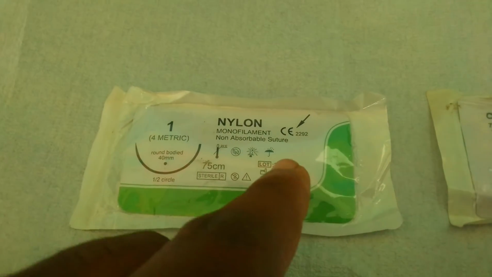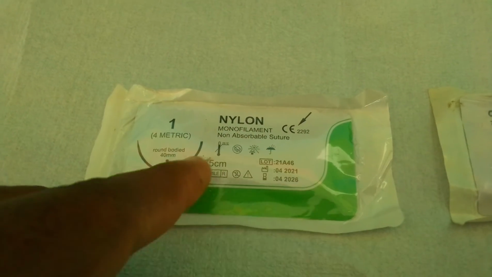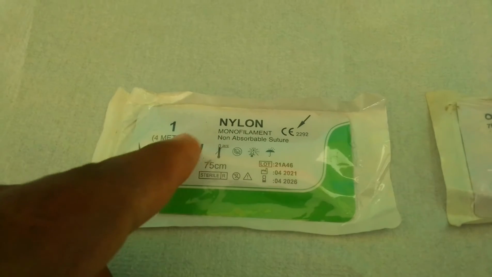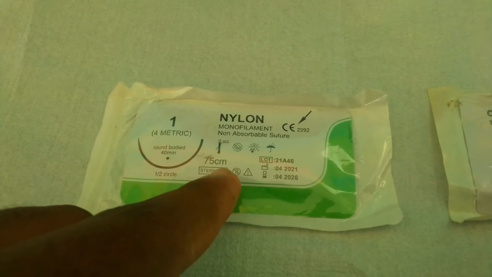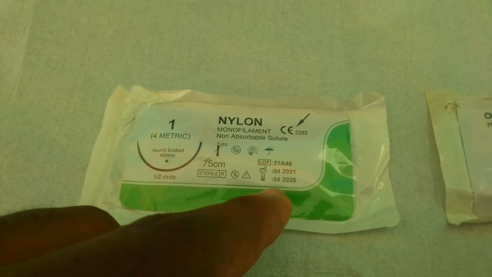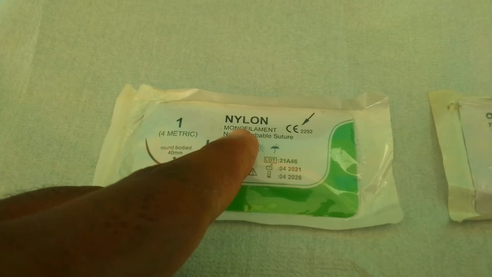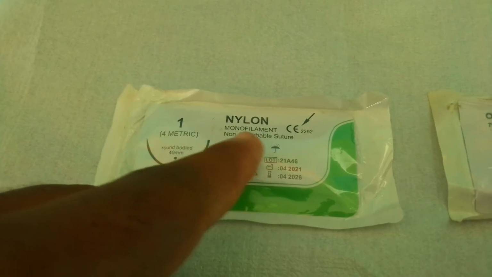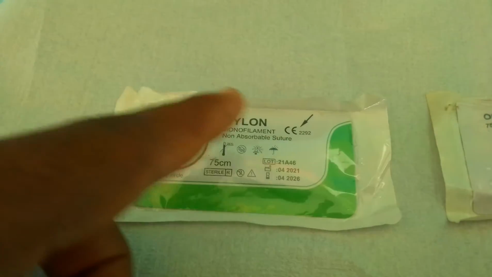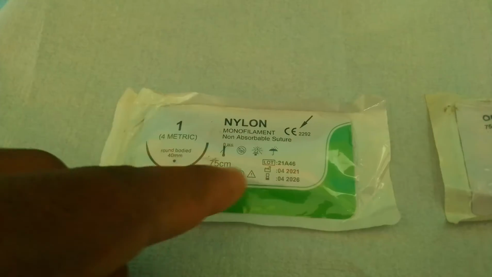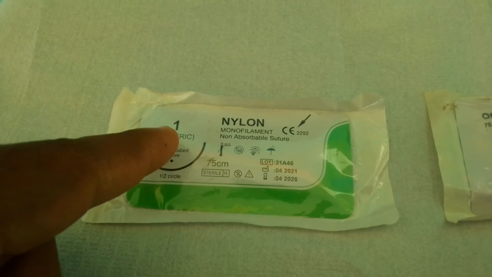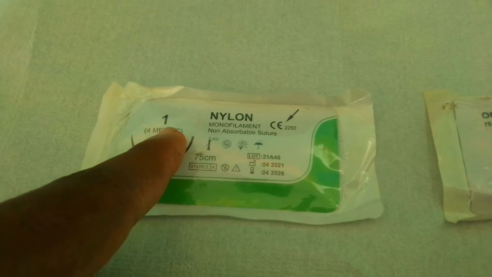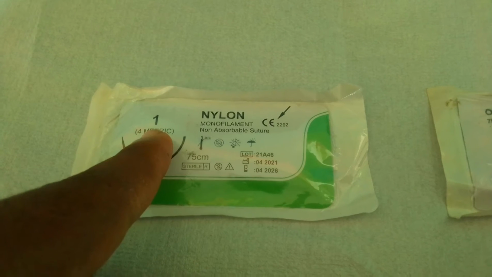The next thing to characterize is going to be the thread. For the thread characteristics, the first is the length of the thread, which is equal to 75 centimeters, and the next characteristic of the thread is that it is monofilament. You see that the thread is monofilament. So all these are the characteristics of this suture.